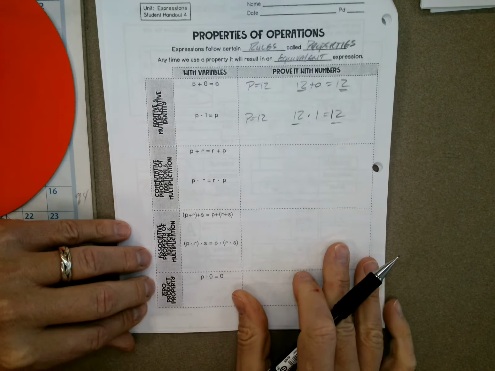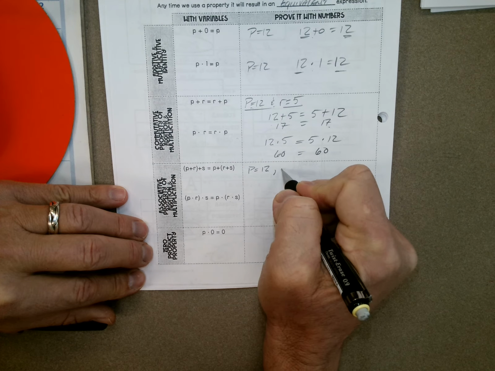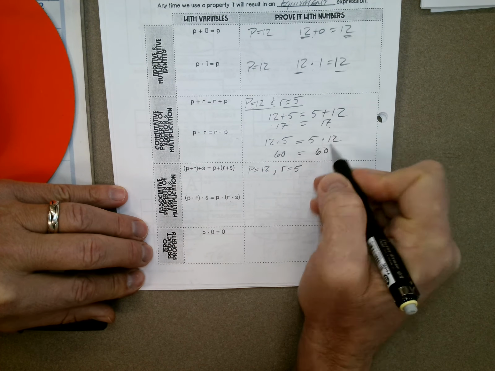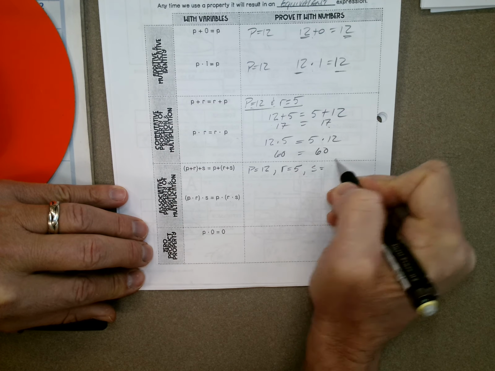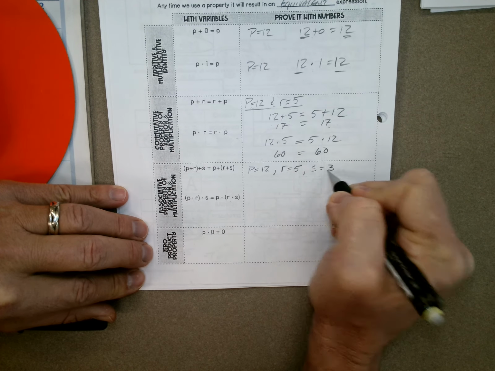Okay, so now we're going to talk about the associative property. The associative property says that we can group numbers differently and still get the same answer. So let's use our same thing. P is 12, R is 5, and now we're going to add another variable, which is S. And S in this instance is going to be 3.